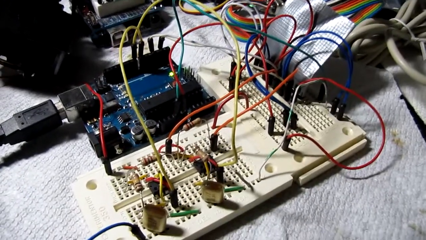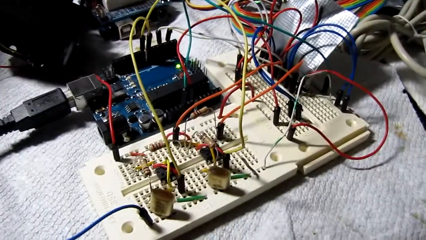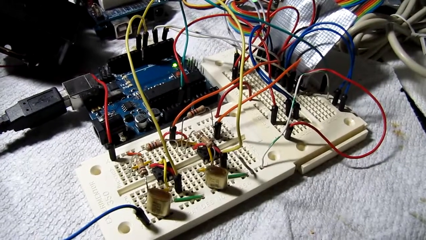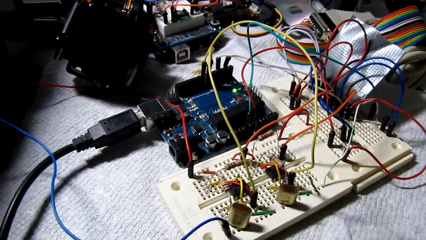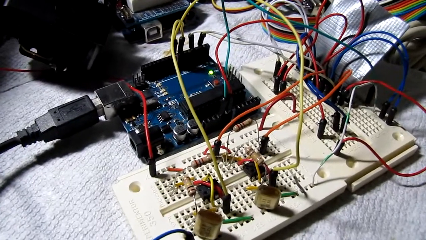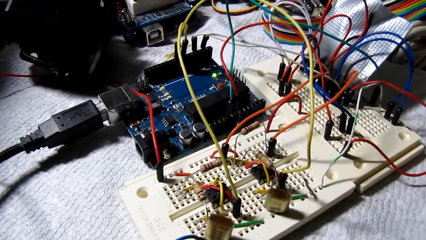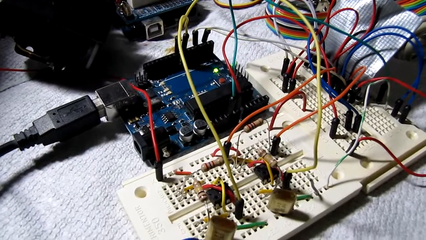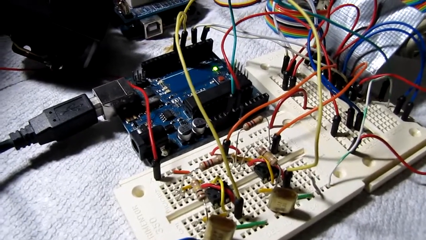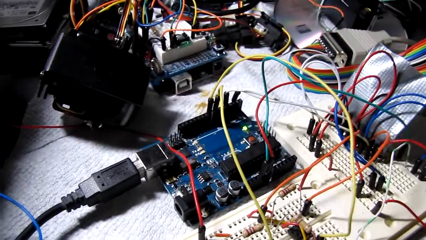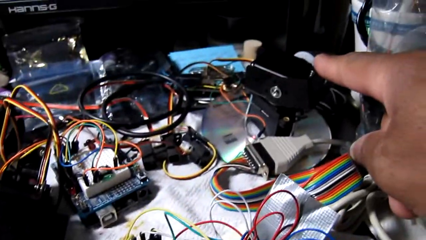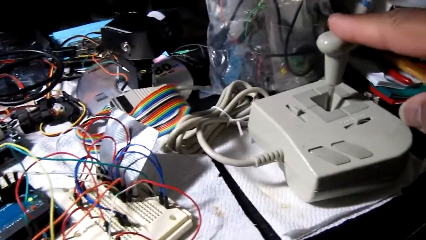Okay, project: interfacing a PC joystick with Arduino. How can we control an Arduino or something connected to an Arduino? Say, for example, an X and Y servo system with a PC joystick.